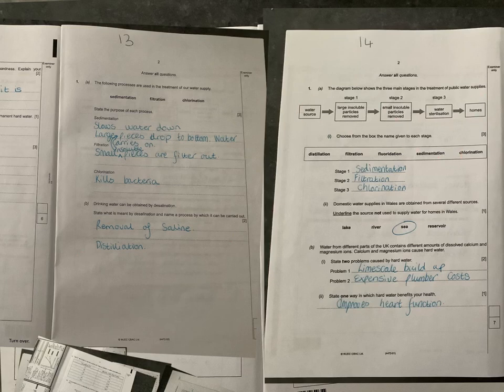Same kind of question then, but just a little bit different. Name each stage. So sedimentation, large insoluble pieces are removed. Stage 2, small insoluble pieces, which are filtration. Stage 3, then chlorination. Domestic water supplies in Wales are obtained from several different sources. Underline the source that is not used to supply water in our homes. The sea. We don't need the sea in Wales because we've got large sources of lakes and rivers.